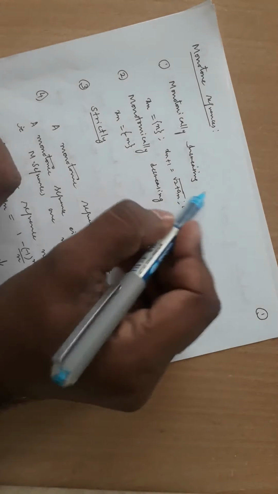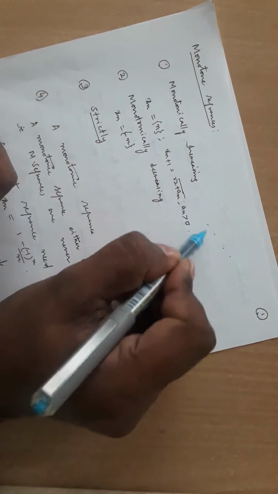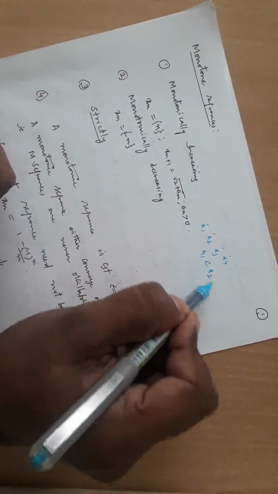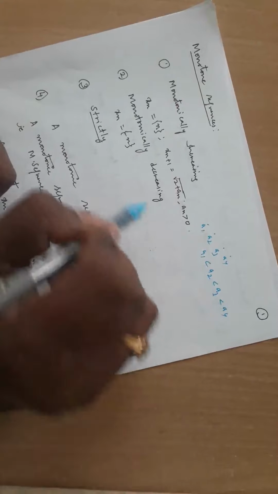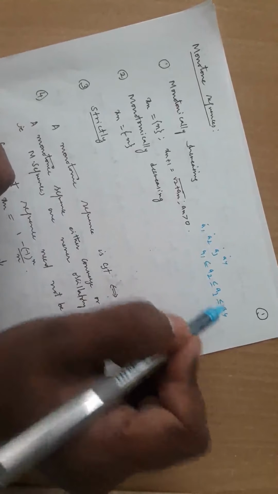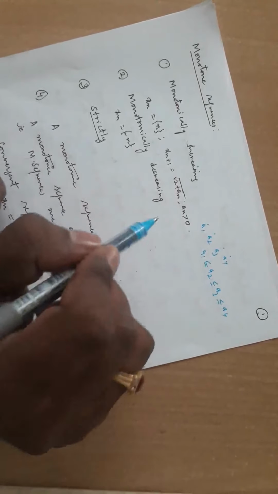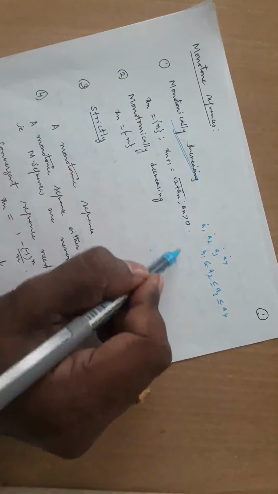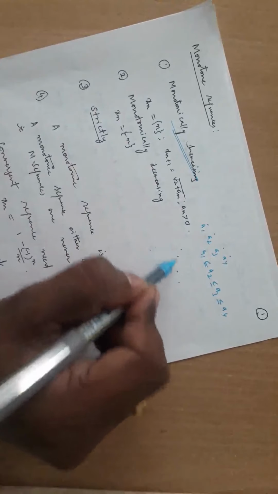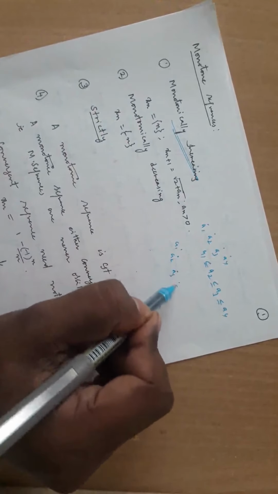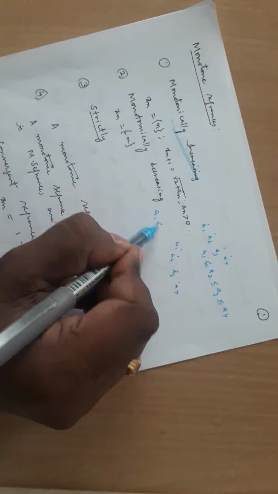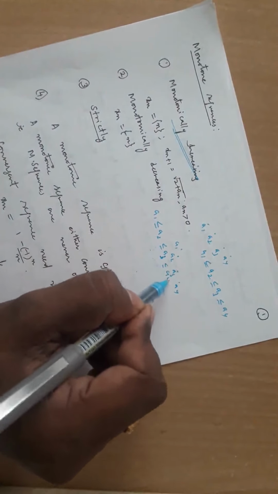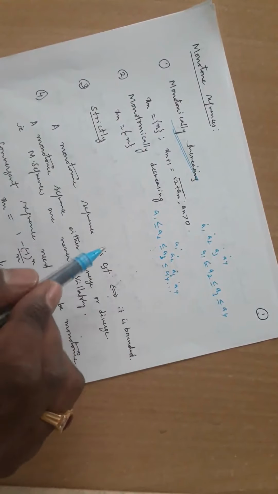In a sense, if the terms are increasing, A1, A2, A3, A4, that means A1 is less than A2, less than A3, less than A4. Equality may also be there. Then we say that it is monotonically increasing. Monotonically decreasing means this must happen: A1, A2, A3, A4, that means A1 is greater than or equal to A2, greater than or equal to A3, greater than or equal to A4. Then it is called monotonically decreasing.